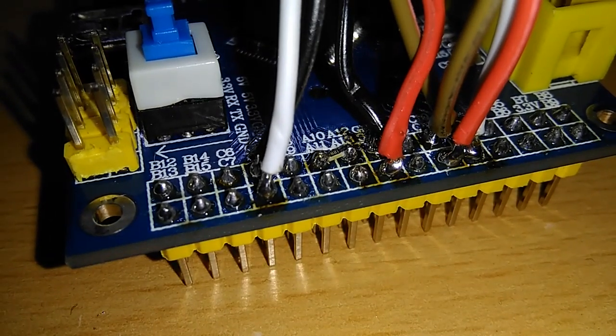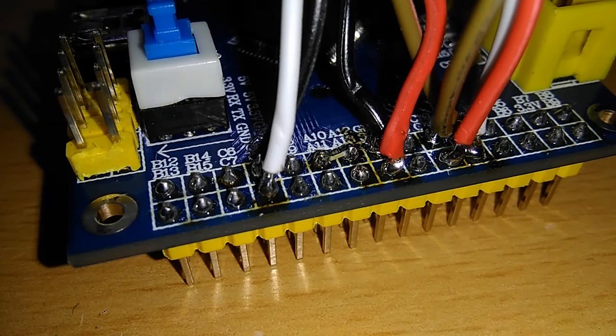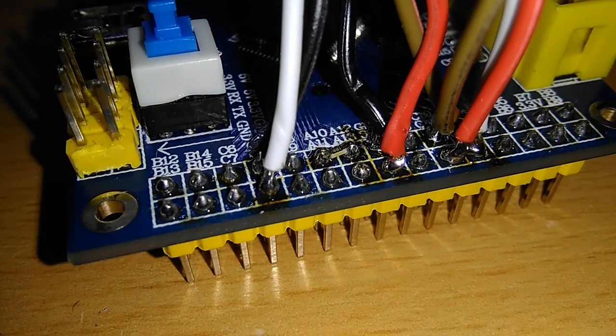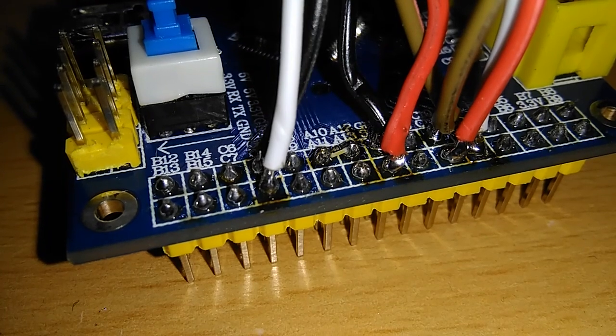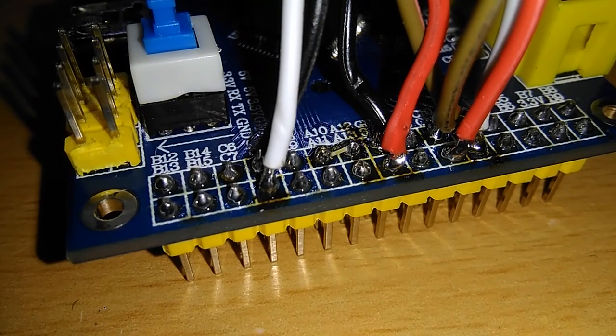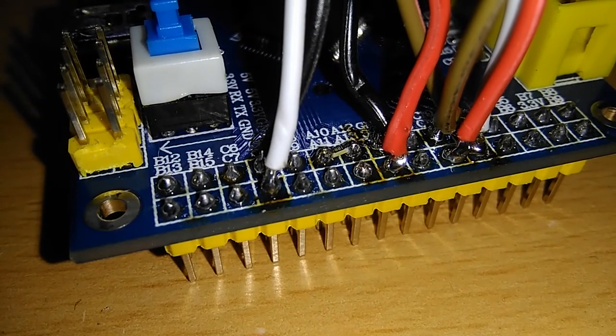In this case, I placed a 1.5 kilo ohm resistor between A10 and A12, and A12 is basically the data plus data line, and A10 is a standard GPIO pin. By toggling this pin you can enable and disable USB communication.